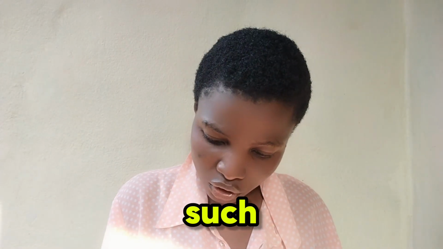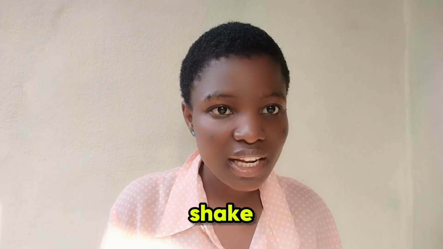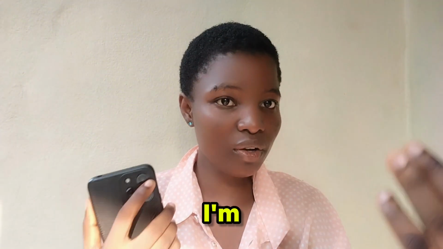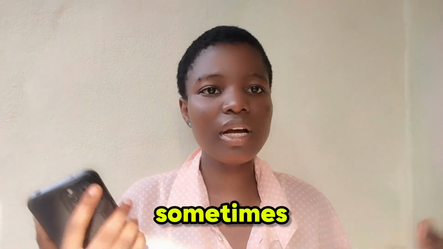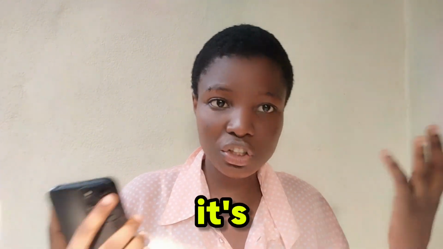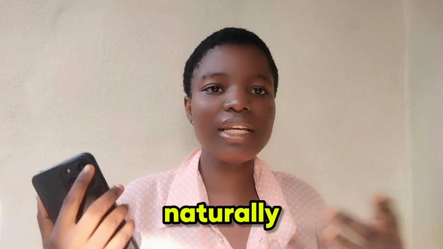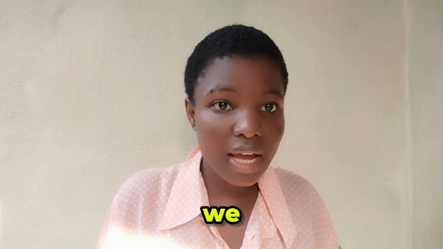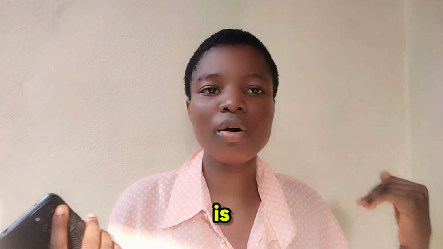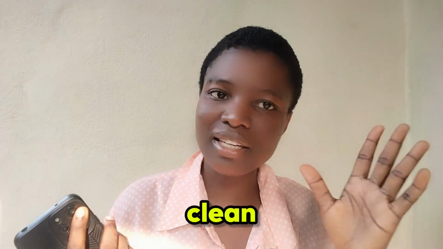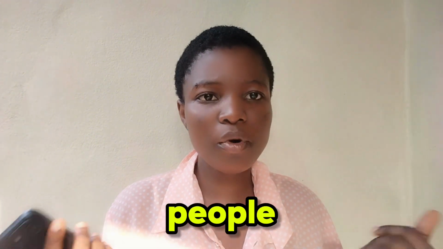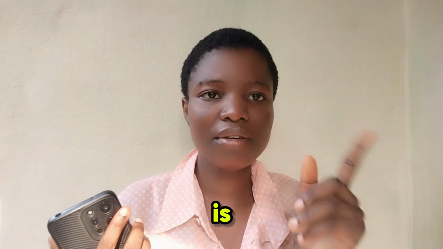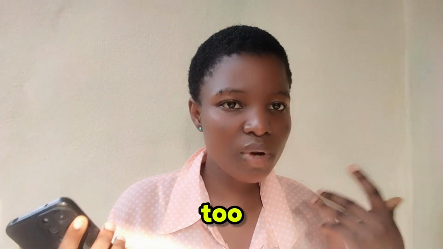An example is slight camera shake, like even as I'm recording to you right now, sometimes you can see that my camera shakes naturally. The video doesn't have to be perfect, okay, because we humans are not perfect. So if your AI is coming out all perfect, all clean, all touched up, a lot of people are going to know that this is definitely AI. It's going to look too AI-ish.